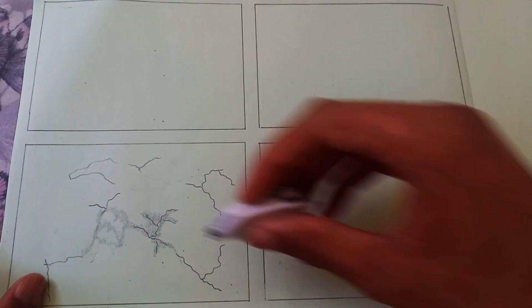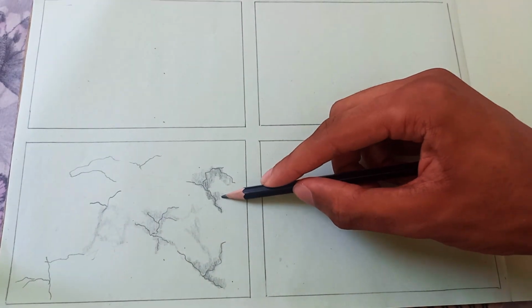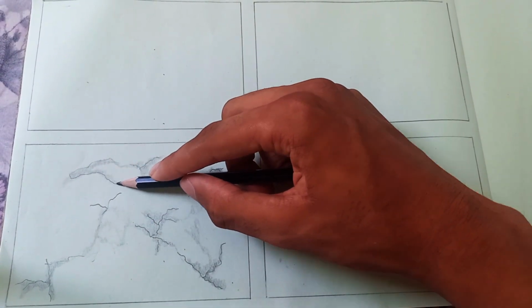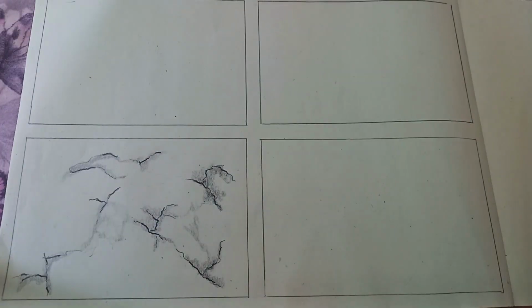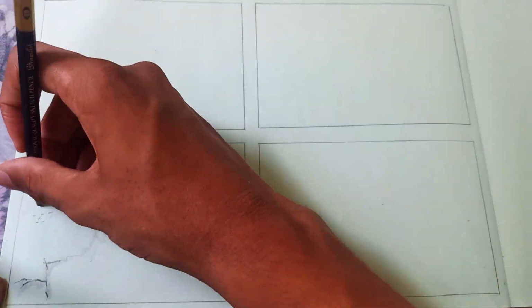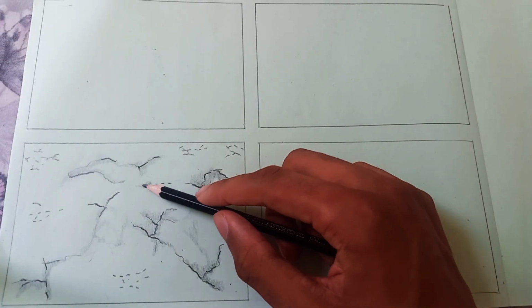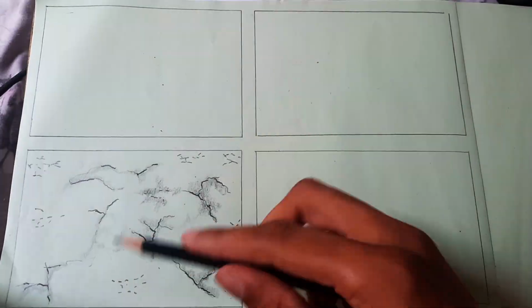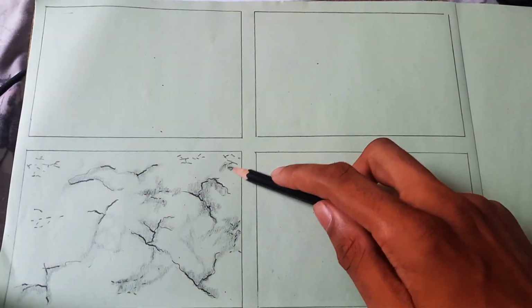Next, using the side of our pencil and pressing lightly, we're going to join those line networks together and go back over the established line networks, like this. At certain parts of these line networks, it might also be an idea to actually go back over parts of these and make them darker using a darker pencil. This will be very useful later.